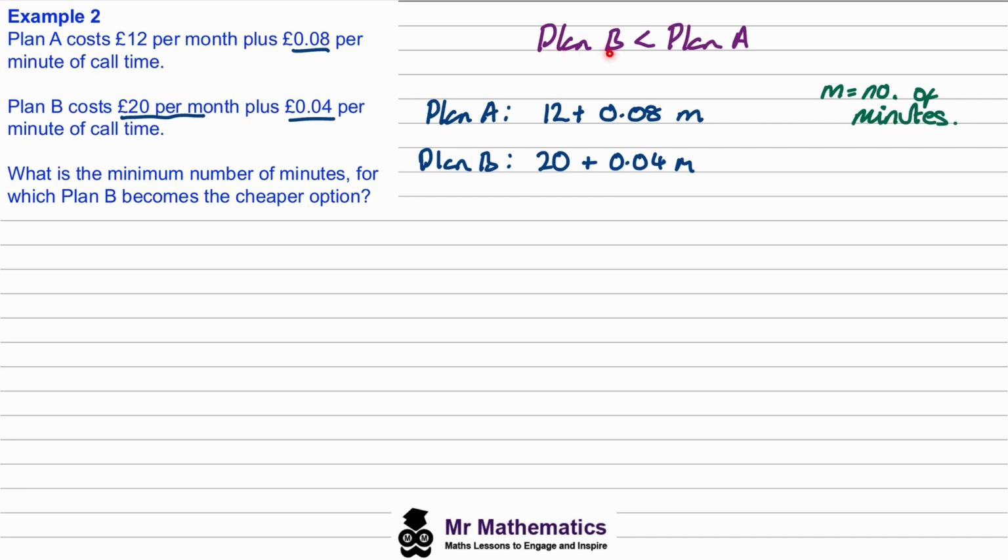So we want plan B, which is this one, 20 plus 0.04M, must be less than plan A, so less than this, less than the 12 plus 0.08M.